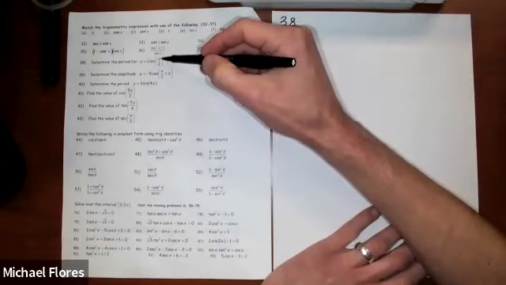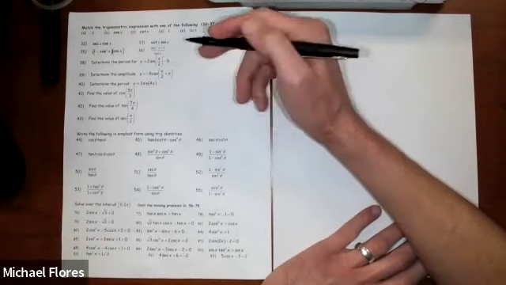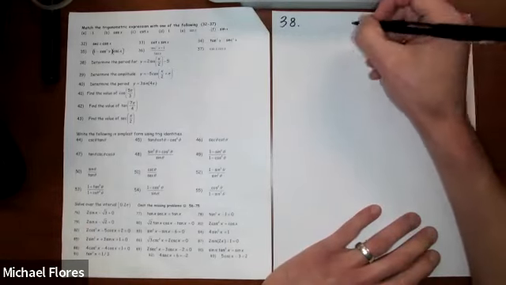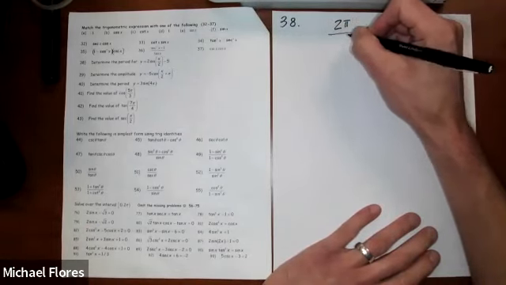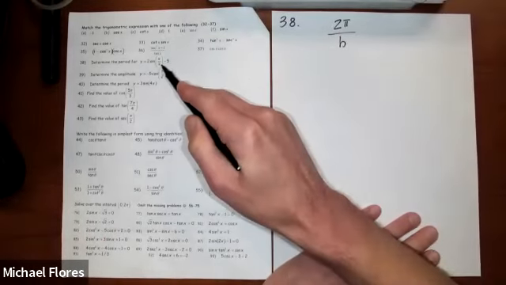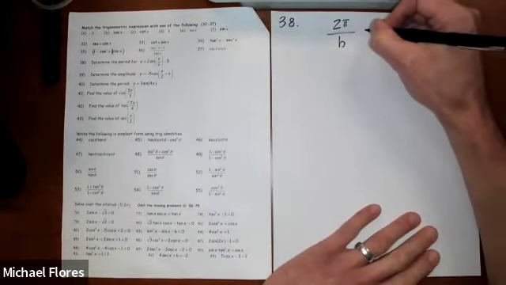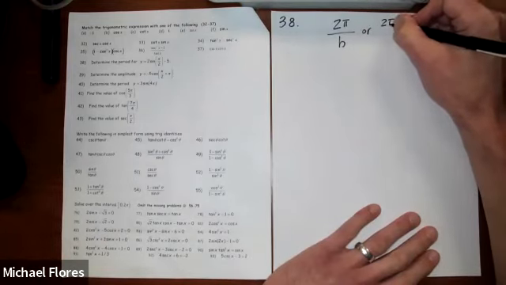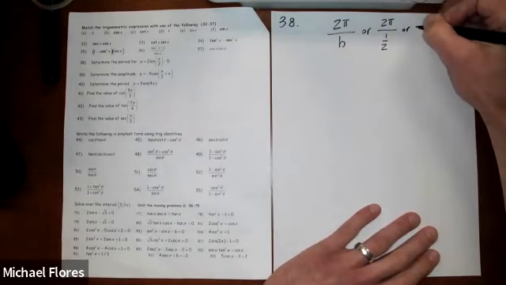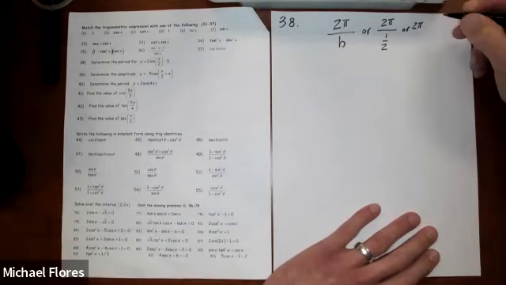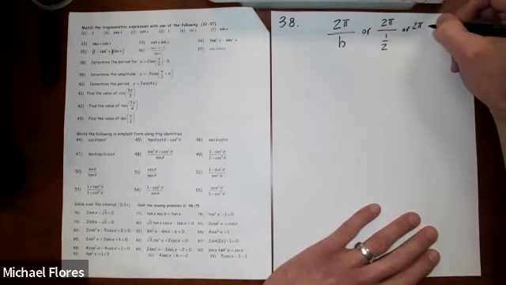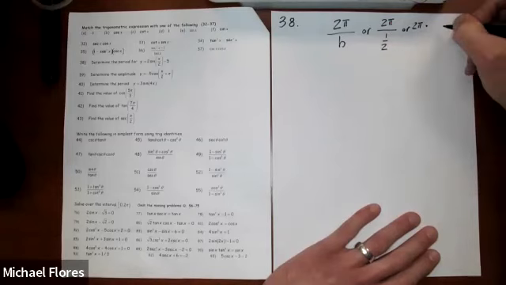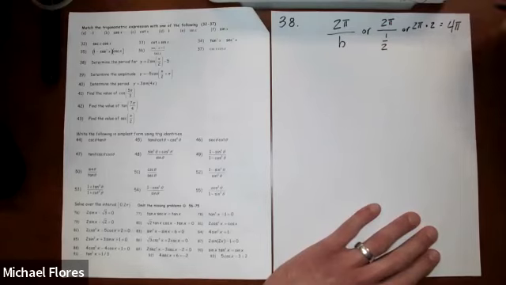For example 38, they want you to determine the period. Here our period is x over 2, or 1/2. And in order to find a new period, that formula was 2 pi over b. Here our b value is 1/2. Now, if we were to flip, we would keep 2 pi as 2 pi, change from division to multiplication, and flip 1/2 to 2 over 1, or simply 2. So your period here is going to be 4 pi.